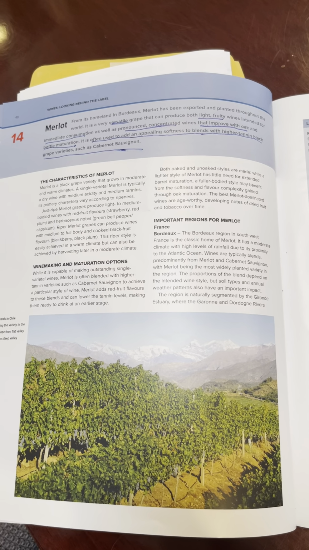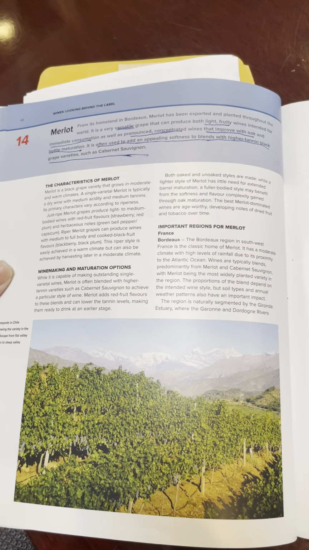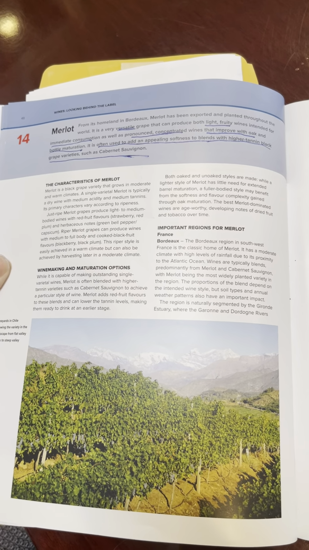Chapter 14, we're learning about Merlot. The homeland of Merlot is in Bordeaux, and this is a very versatile grape. It can produce both light and fruity wines, and also more full-bodied wines with pronounced concentrated flavors. It is often used to add softness into blends with higher tannin black grapes like Cabernet Sauvignon.